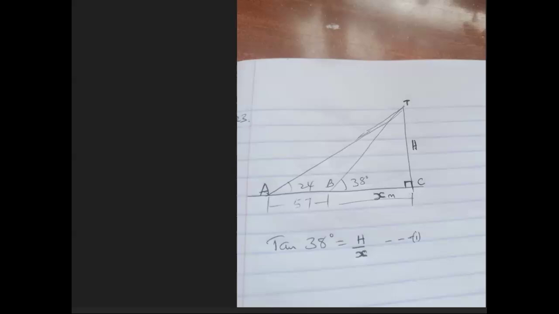Now, in the two equations, what is notable is letter H. I want us to make H subject in equation 1.